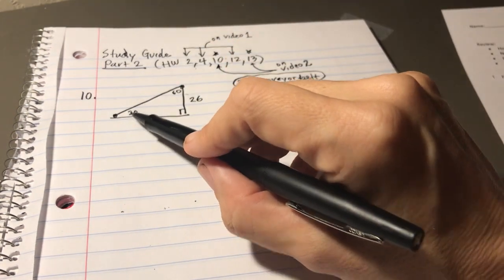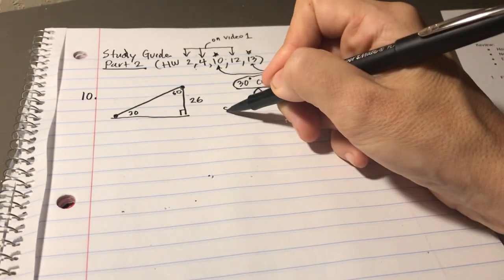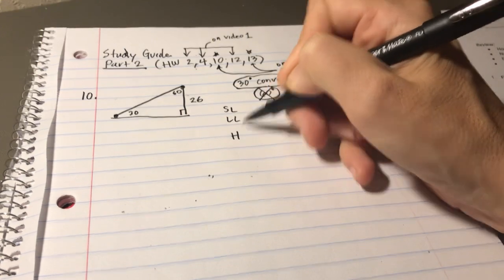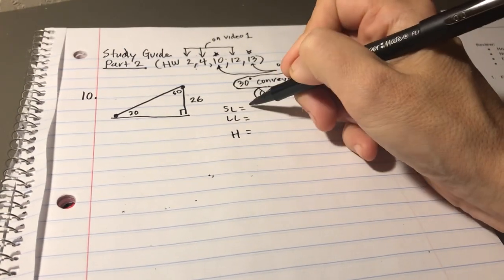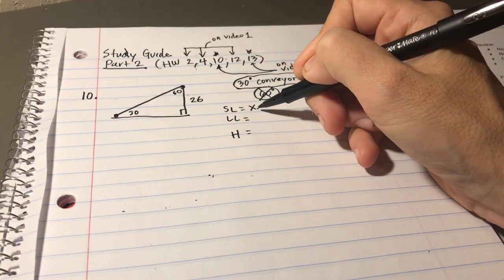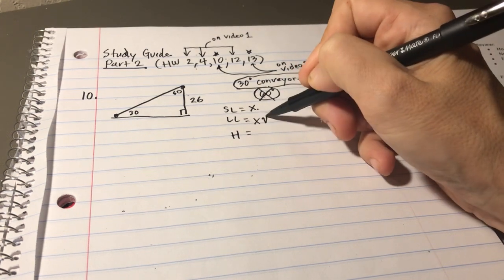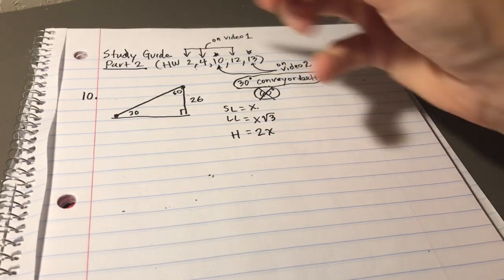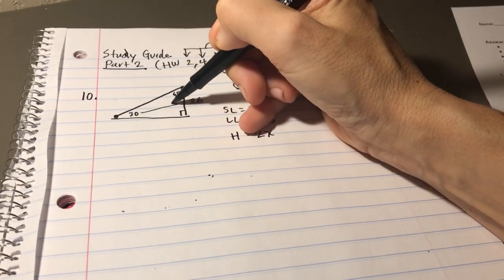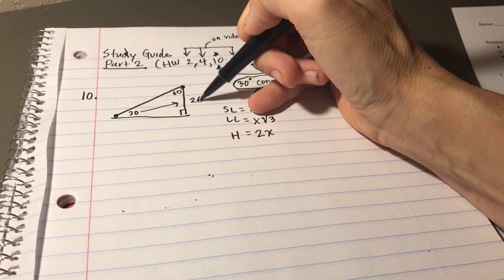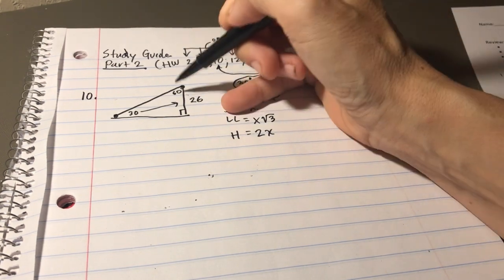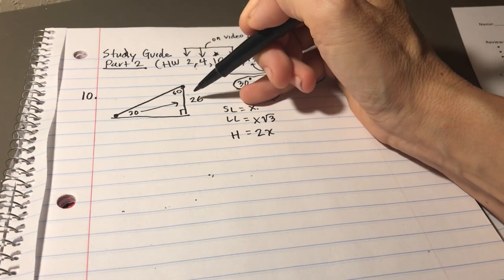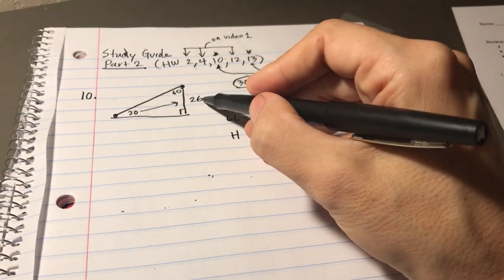To make it easier, we definitely have a 30-60-90 triangle, so that's short leg, long leg, hypotenuse. It's way easier if our short leg is a number, like just the letter x. Our long leg is x times the square root of 3, and our hypotenuse is 2 times whatever that number is. So if I make the short leg 26, instead of how the problem was originally written, where the long leg was 26, I had a lot of yucky algebra to do. This frees us up a little bit.